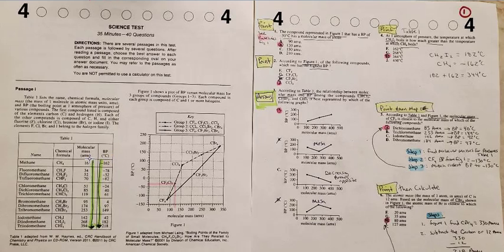When you look at molecular mass and the relationship between boiling point, you're going to see that the arrows are going from small to big. That means that the arrows are pointing in the same direction. As X increases, Y should increase. If you look at your answer choices, the only one that does that is answer choice A.